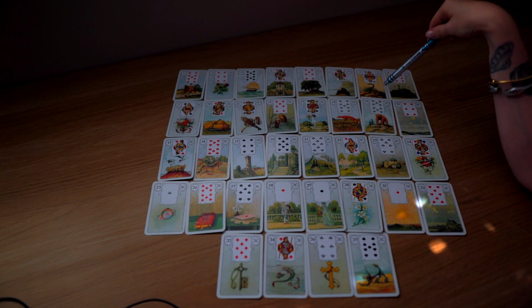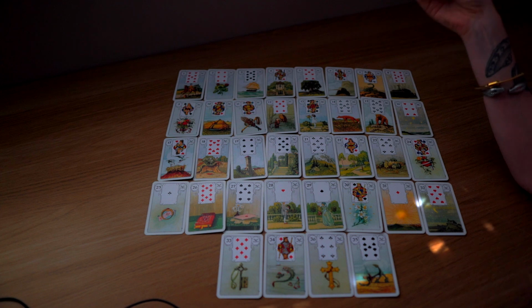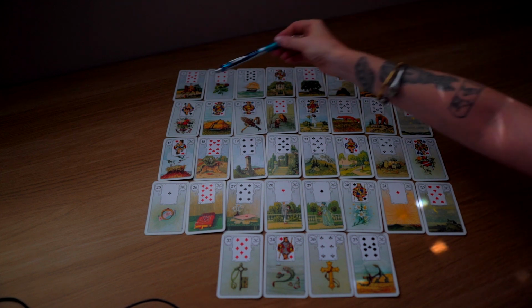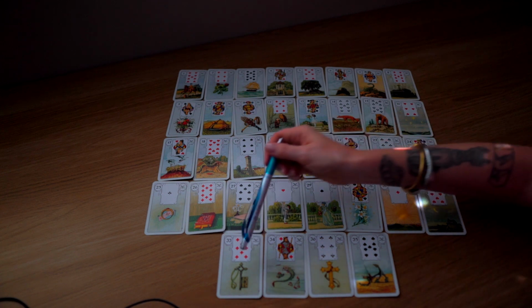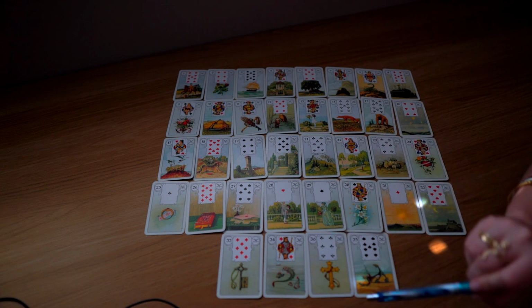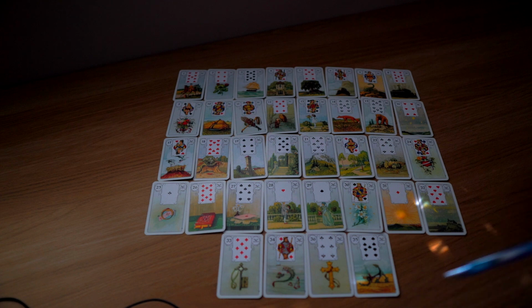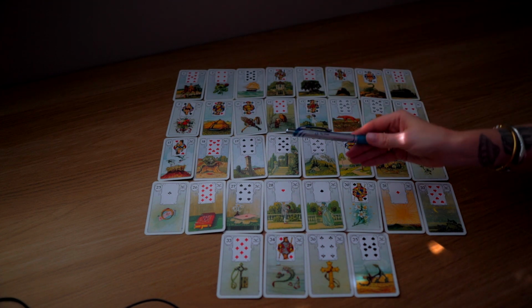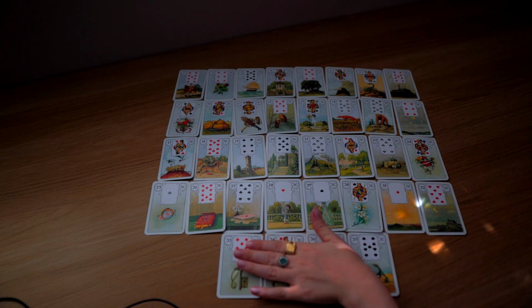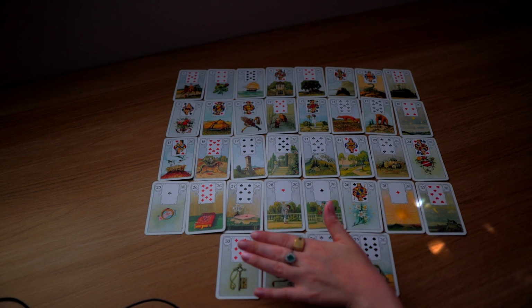I'm using a method from 1 to 8. I have 8 cards and 4 rows, and I have an additional 4 cards here at the end. Some people use 9 cards and 4 rows, but I like to use this method.